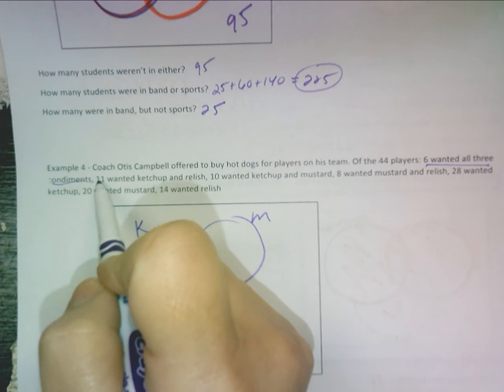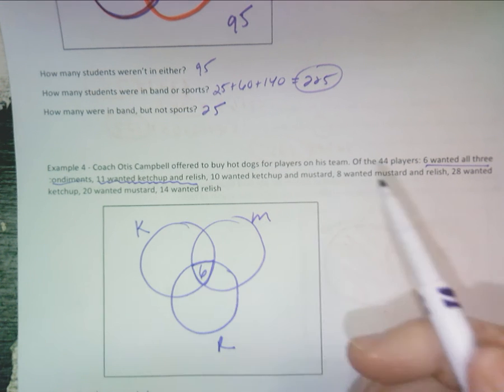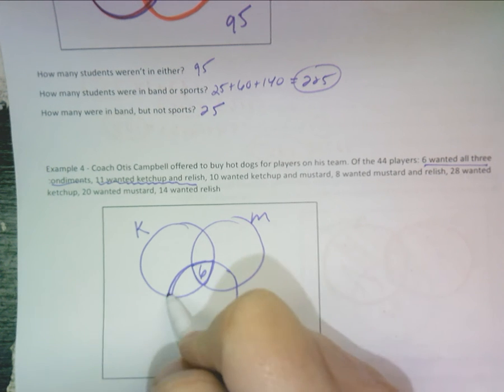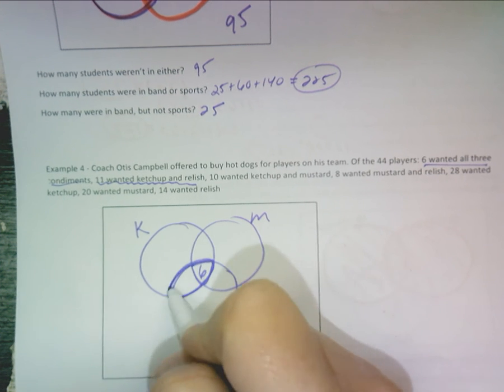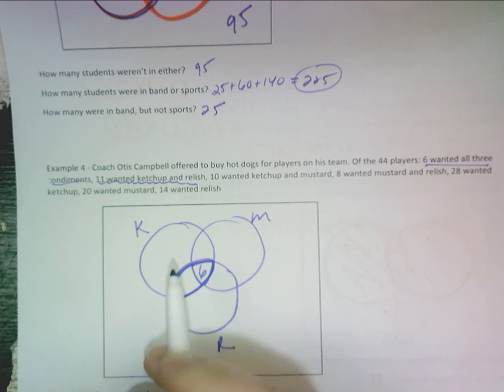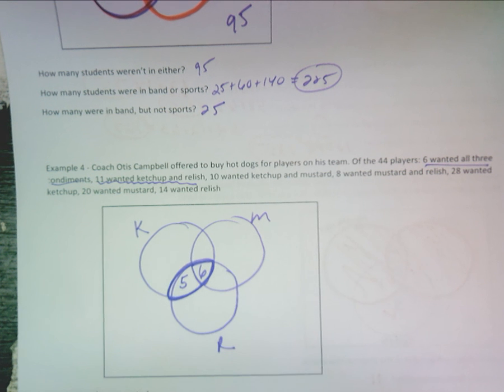Then in this next sentence, 11 wanted ketchup and relish. The ketchup and relish section would be right here, this like football shape. 11 wanted to be in there. Right now you have 6. So how many go here? 5.